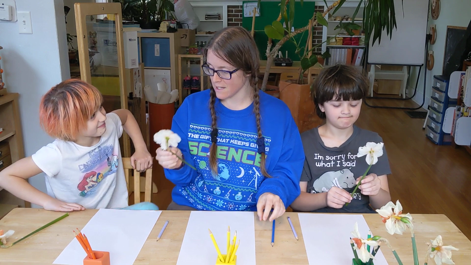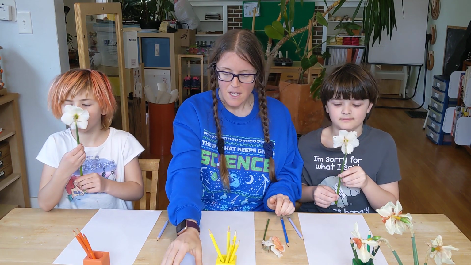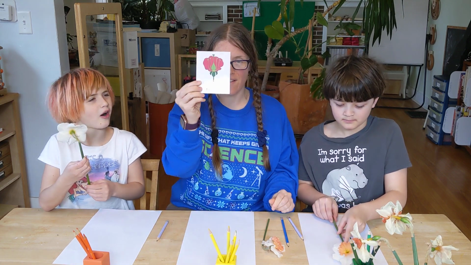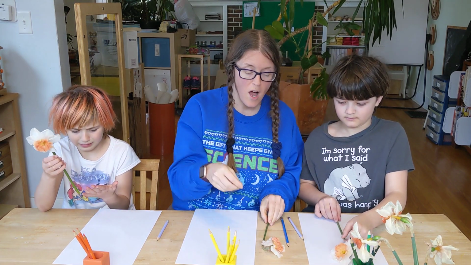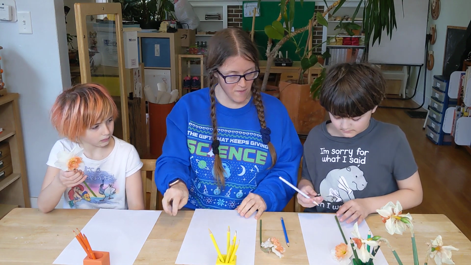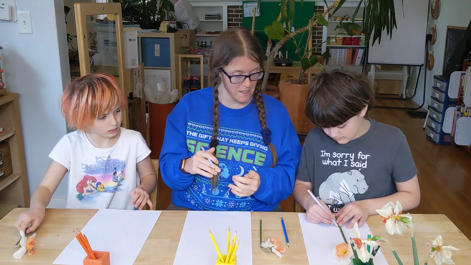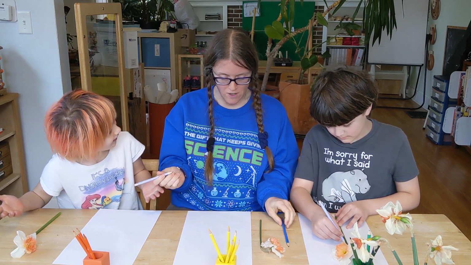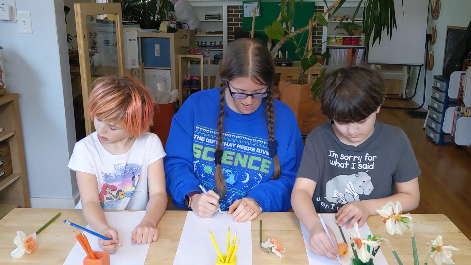So go ahead and take a look, give it a smell. See the colors it has? We have some colors here. It smells like cotton candy. And what we're going to do is actually draw our flower as we dissect it. So we have lots of opportunities to either trace or draw freehand. So it looks like Erwin's choosing to trace. Yeah. And I'll draw mine freehand, I think.